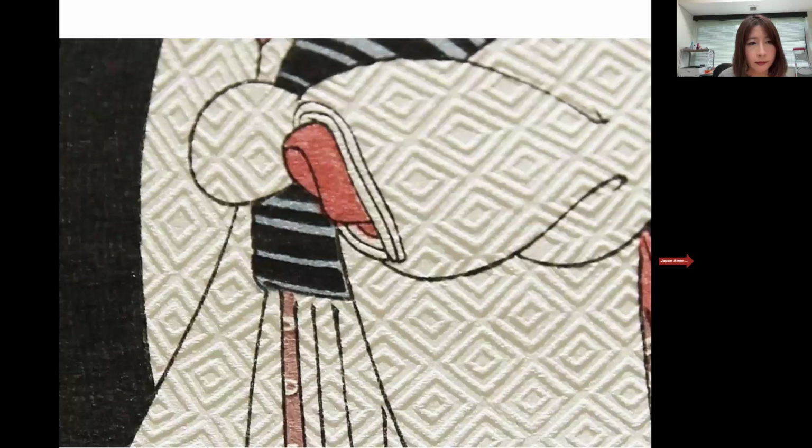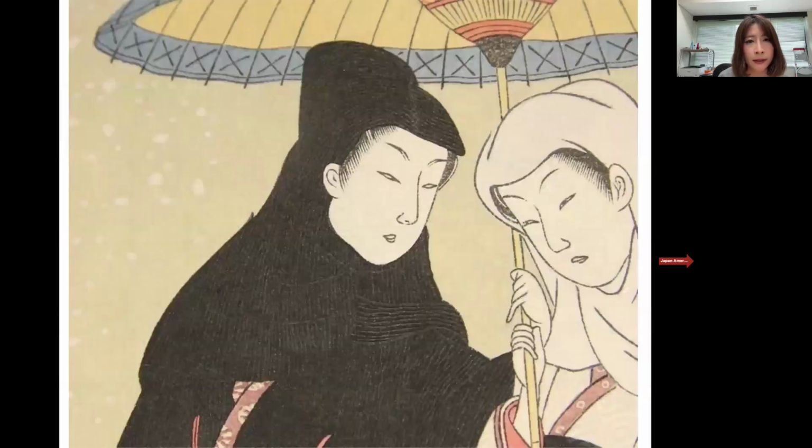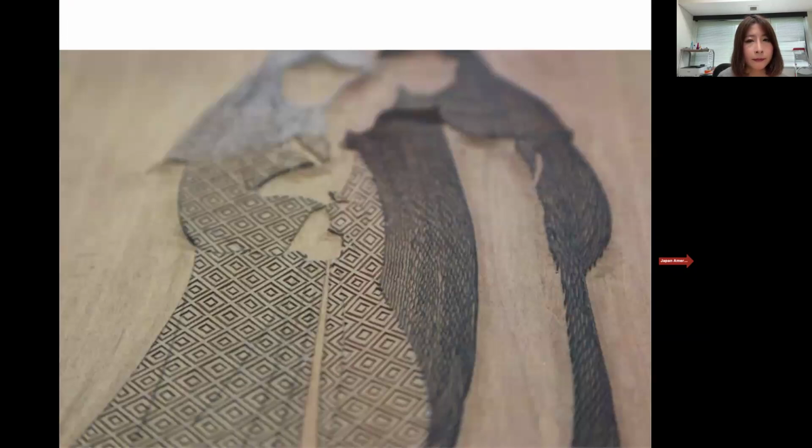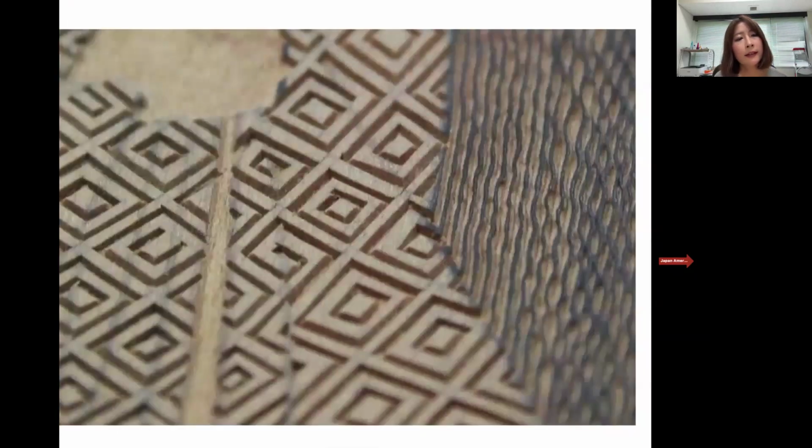It's like here. The next, please. It's also here. So finally, the stripes of the kimono patterns. The next, please. The carved board is like this. Closer, next one. It's like this. You can see how finely it curves. The next, please.